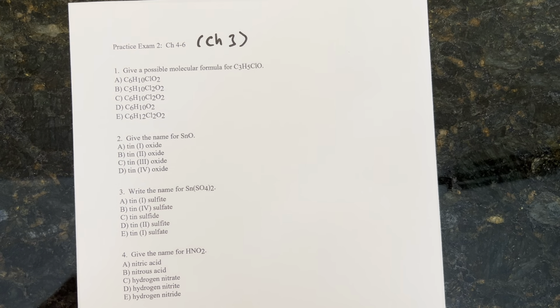Give the names for this. I told you in class, that name didn't even exist. But we should recognize that it starts with an H, so it's an acid. All your options would have been acid, so we can assume it's aqueous. But then next we have to kind of figure out what it is.